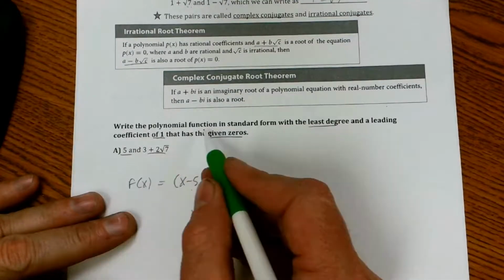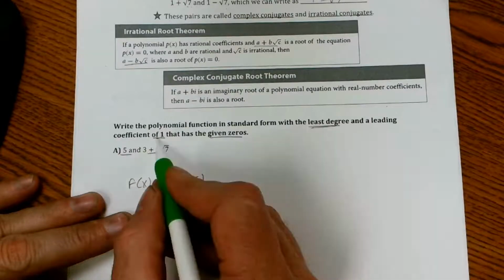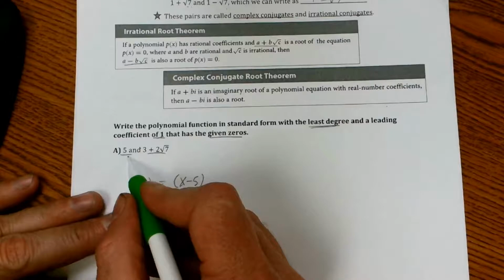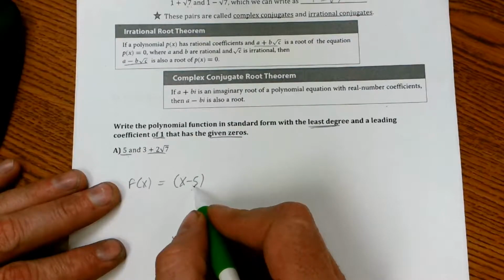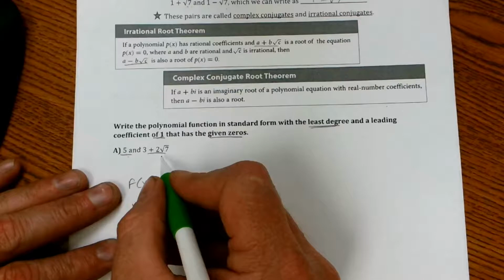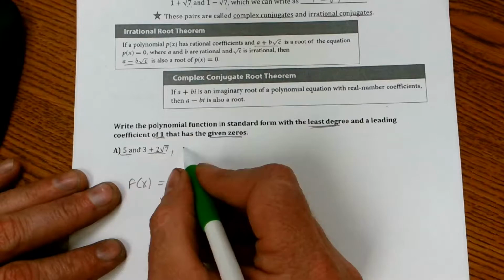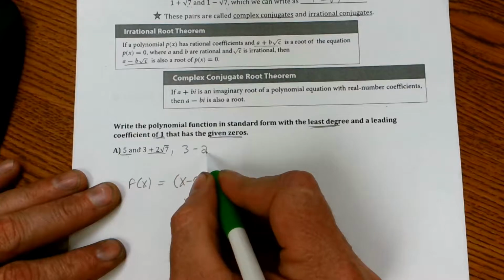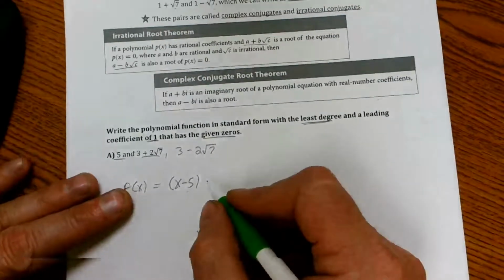Now, if they give you a zero of 3 plus 2 rad 7, it is a pair. You have to assume there's another one, 3 minus 2 rad 7. So again, all you do is put x minus in front of them. So I get x minus 3 plus 2 rad 7, and then x minus 3 minus 2 rad 7. And there I have my pair of irrational roots. That's generally called a conjugate pair.